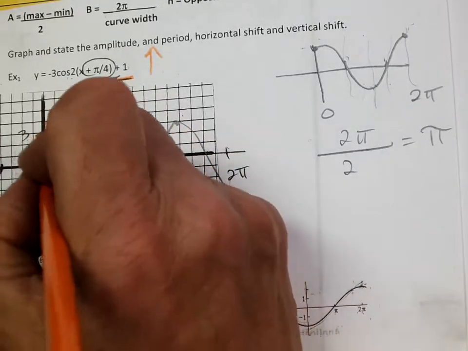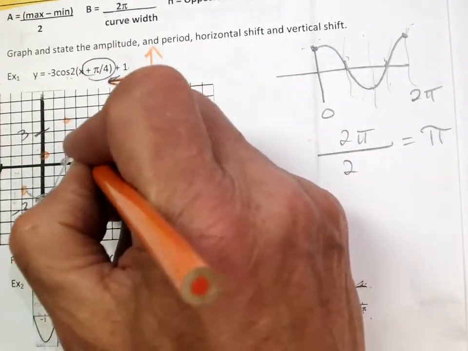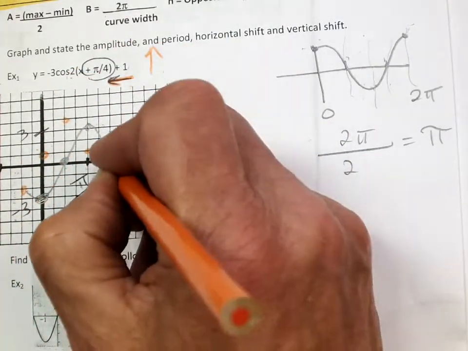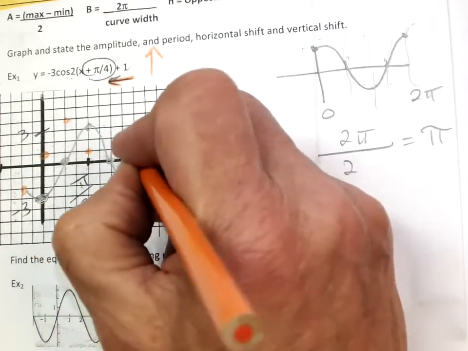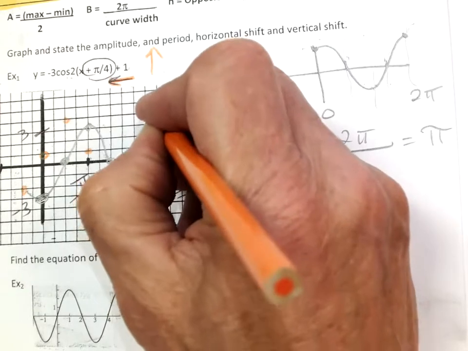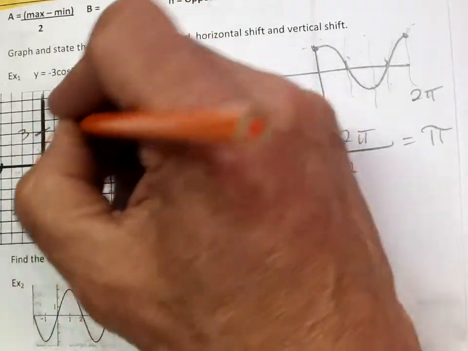Back pi fourths and up 1. Back pi fourths and up 1. And here it is. This is my curve right there.